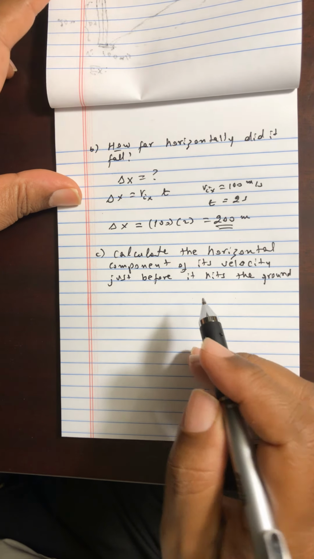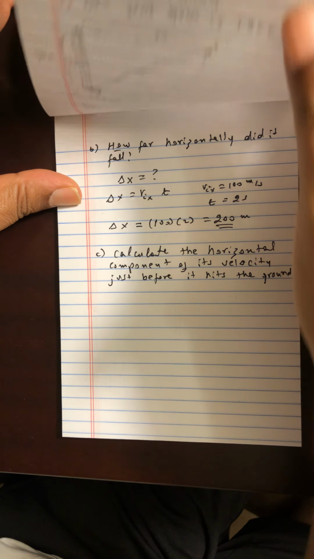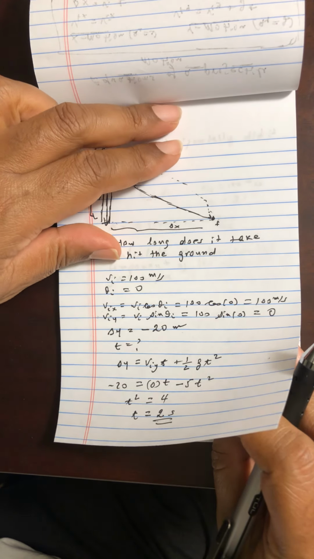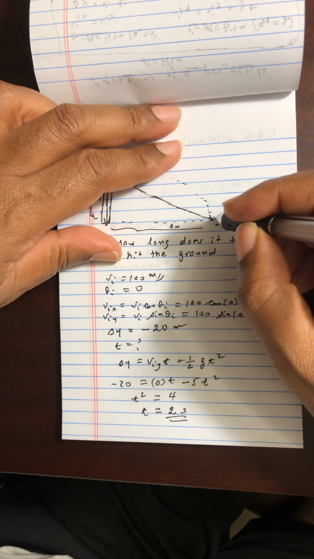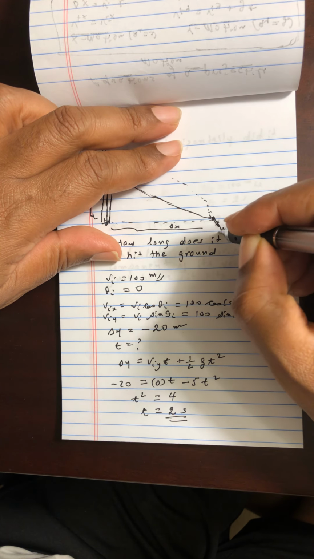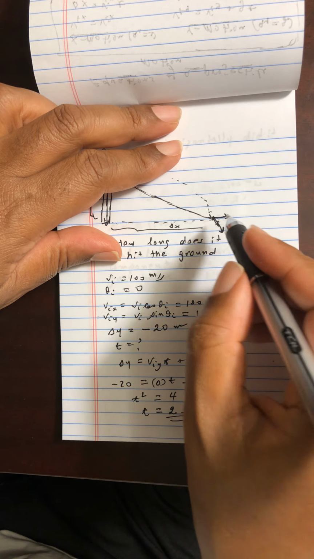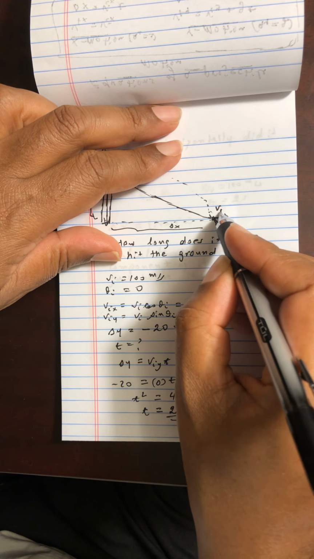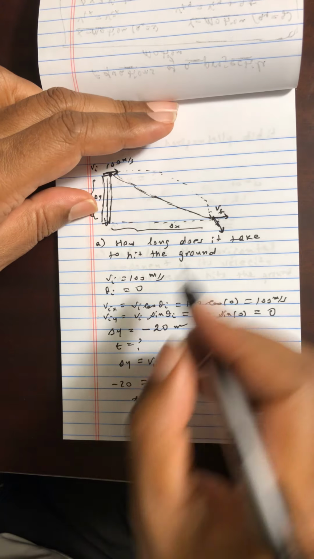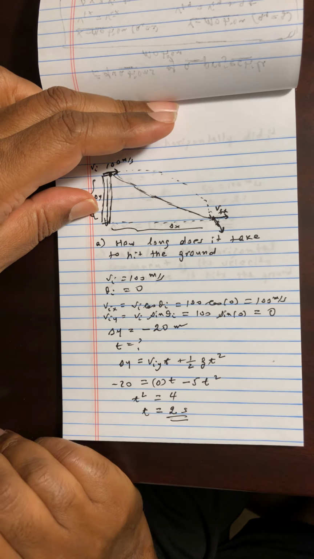Now we're looking for the x component of the final velocity. That's the velocity at the final location. We're looking for this velocity. We're being asked for this component over here, which is the x component of the final velocity, vfx. That's what we're looking for.